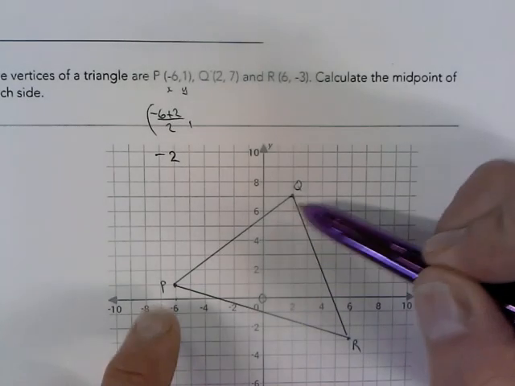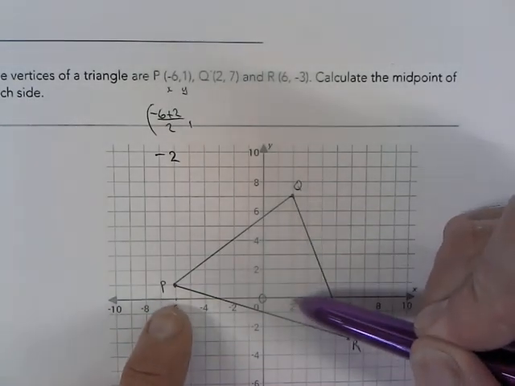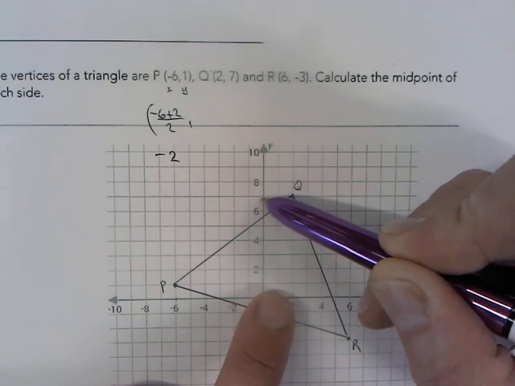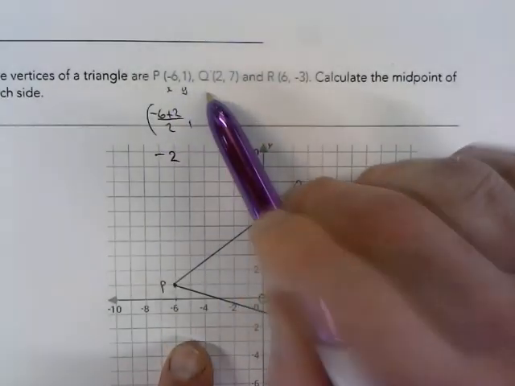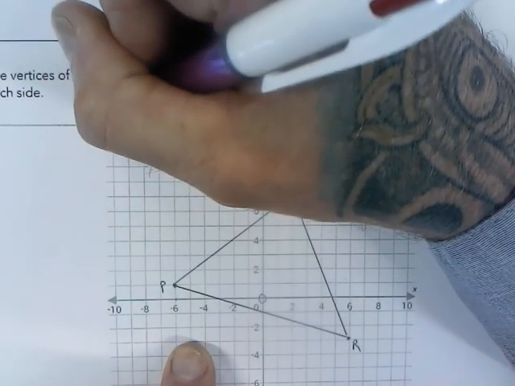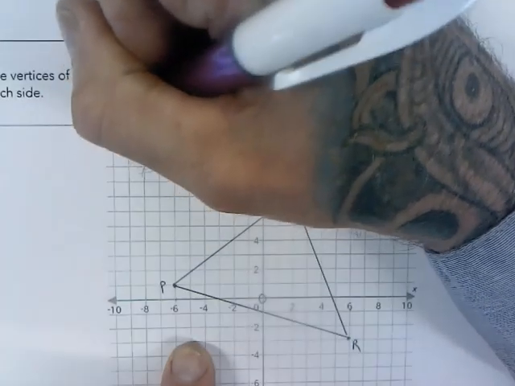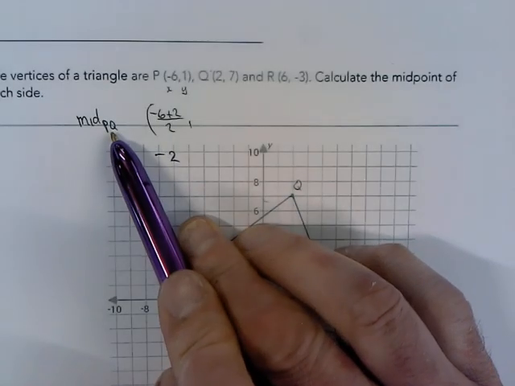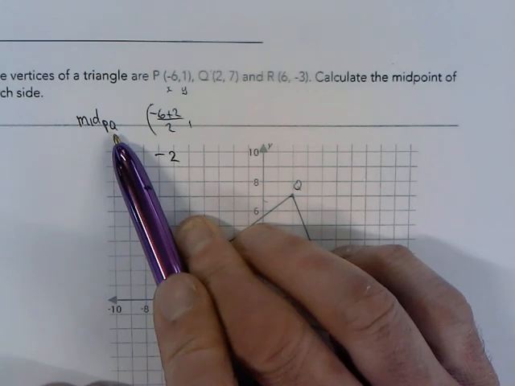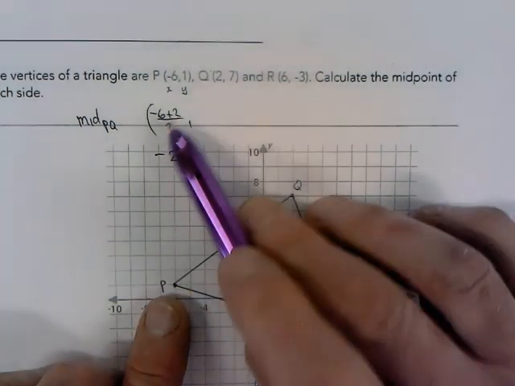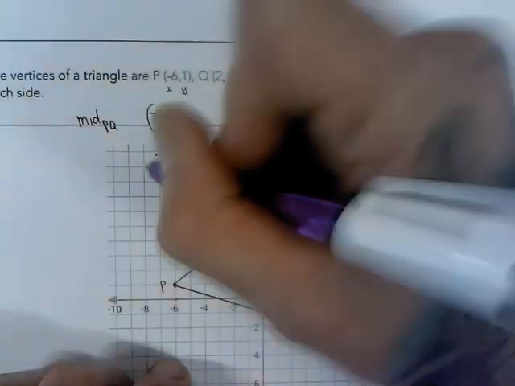So just like you found the middle of the X values, now we're going to find the middle of the Y values. From P to Q, so this was the midpoint of PQ. And if you want to label them like that, midpoint PQ. So now we found the X midpoint was -2.